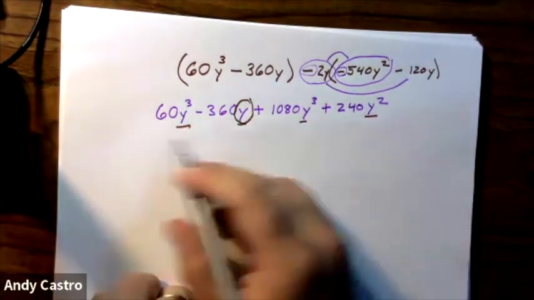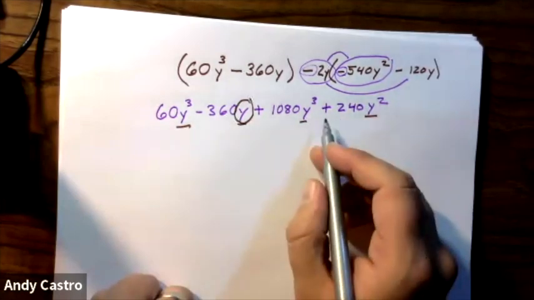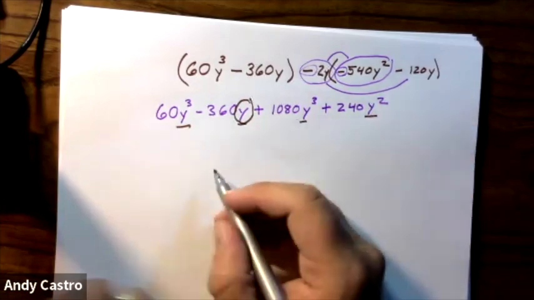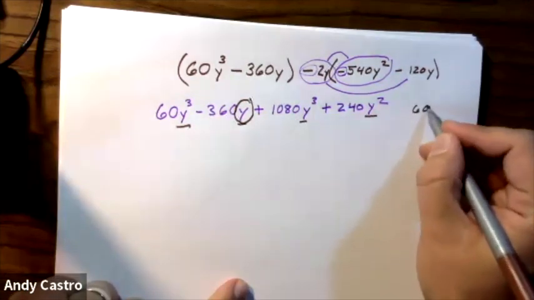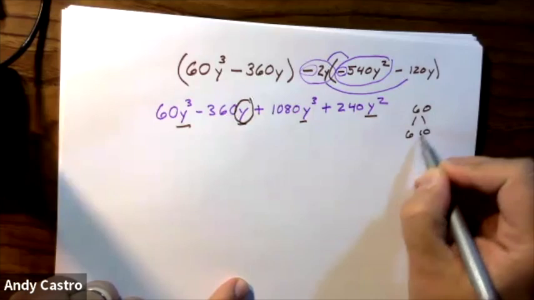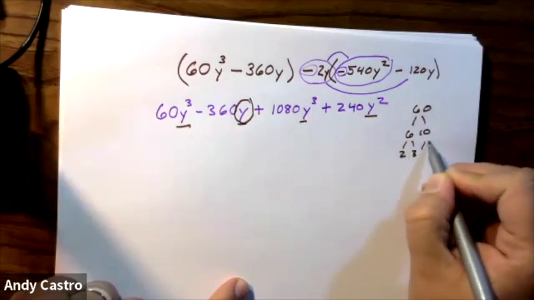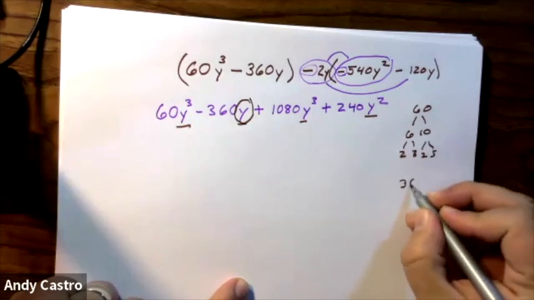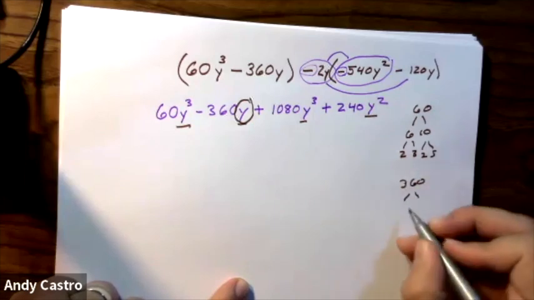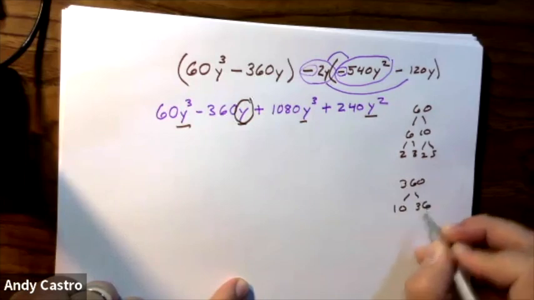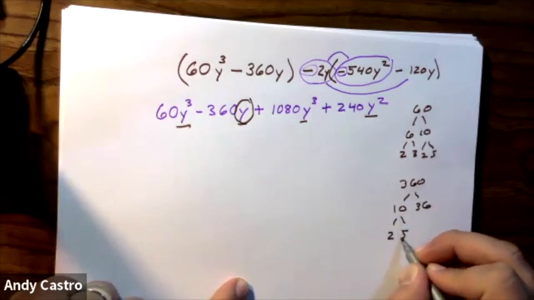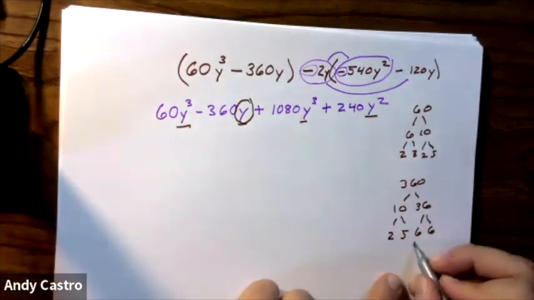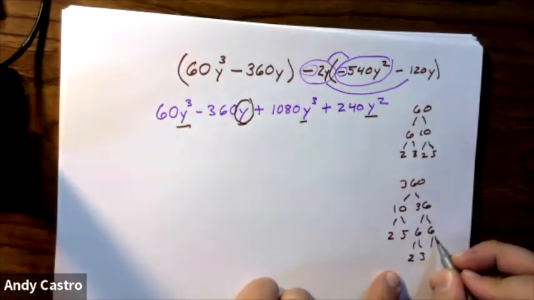All right, so let's go ahead and factor these. I know I can at least pull a 10 out, but we'll go ahead and factor each one. So 60, that will be 6 and 10, 2, 3, and the 10 is 2, 5. 360, that'll be 10 and 36. 10 is 2 and 5. 36 is 6 and 6. And each 6 is 2 and 3.